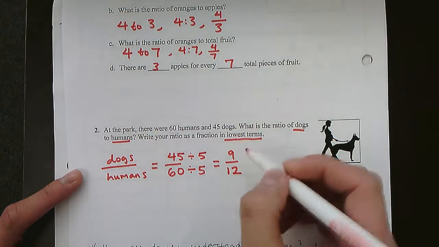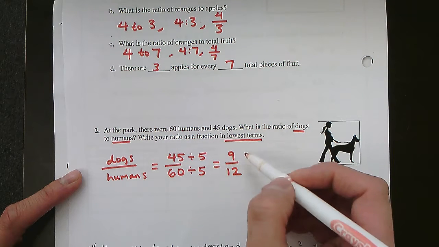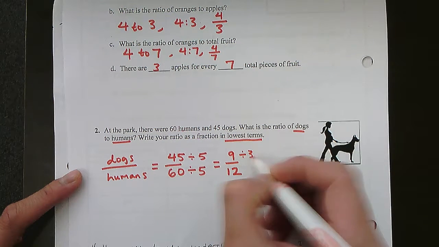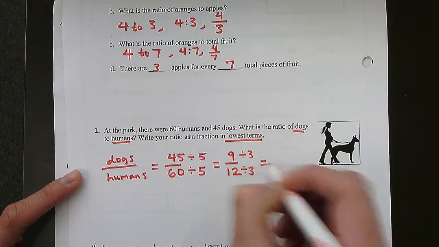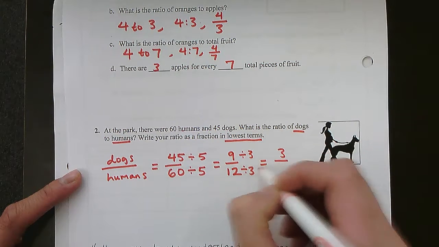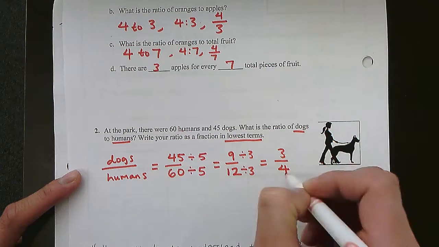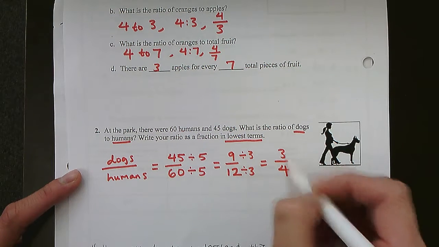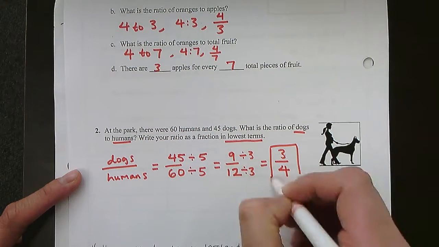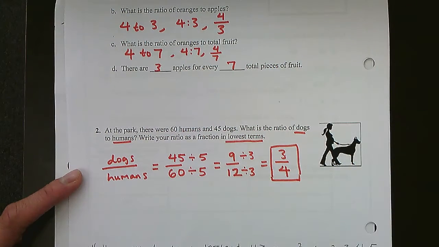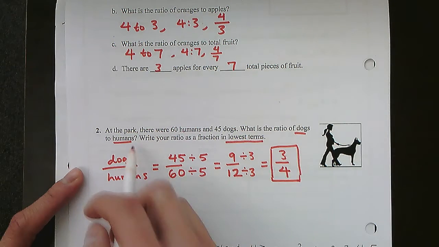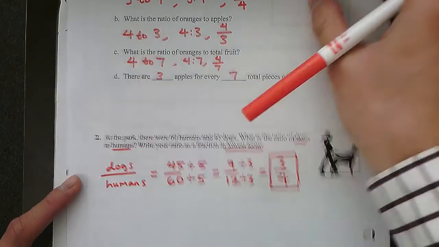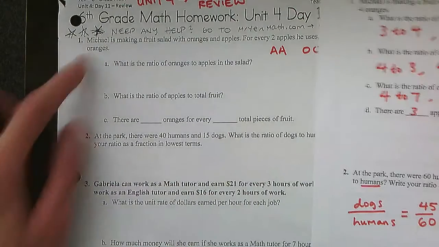But now I still have to check. Is there a common factor that I can divide into both 9 and 12? In this case, I can also divide this by 3. 9 divided by 3 is 3. 12 divided by 3 is 4. 3/4. Now this is in lowest terms because there's no number besides 1 that I can divide into both 3 and 4. So my ratio in lowest terms of dogs to humans is 3 to 4. And these match up with your homework problems 1 and 2.